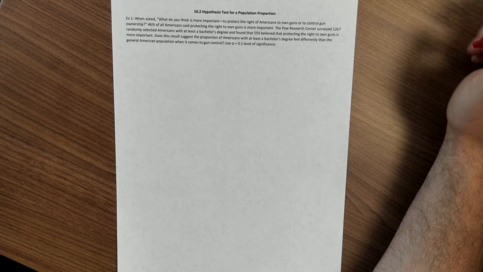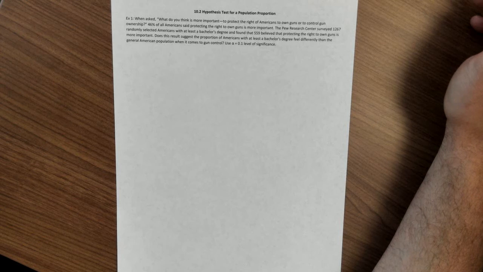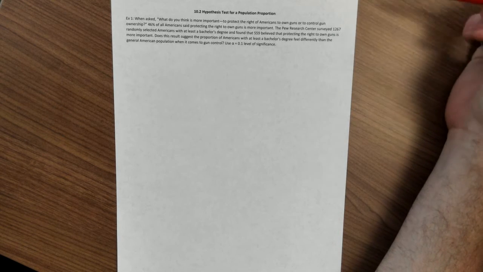So let's read. When asked, what do you think is more important, to protect the right of Americans to own guns or to control gun ownership? 46% of all Americans said protecting the right to own guns is more important. The Pew Research Center surveyed 1,267 randomly selected Americans with at least a bachelor's degree and found that 559 believe protecting the right to own guns is more important.